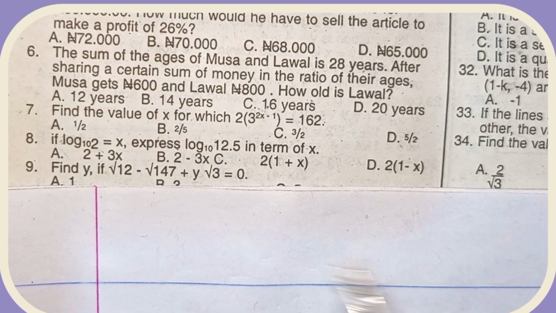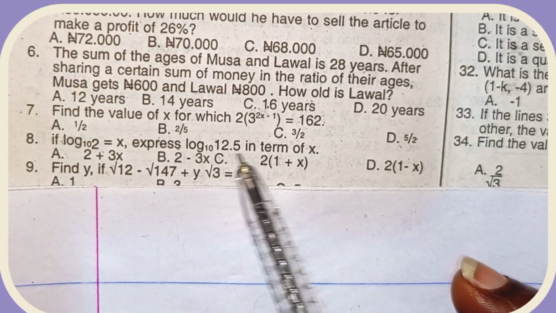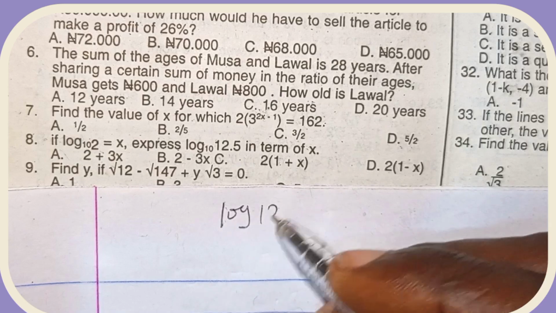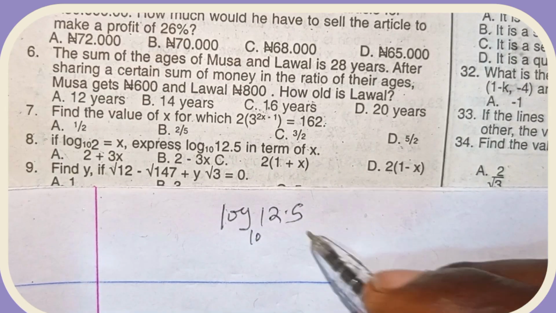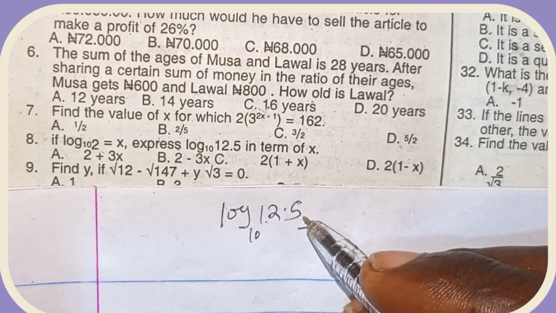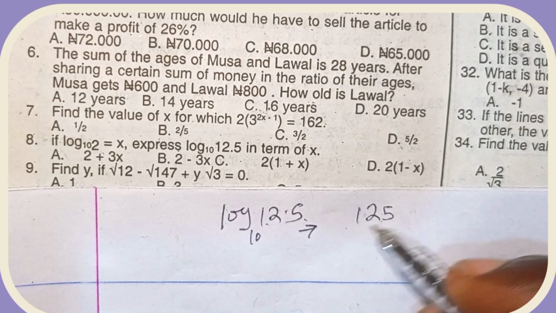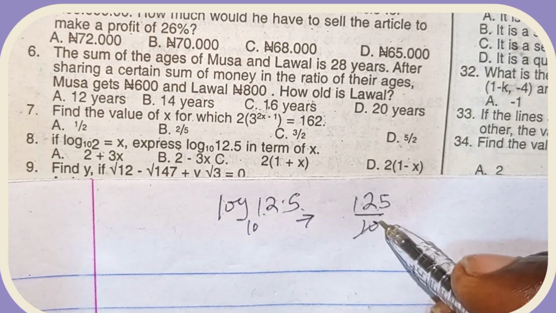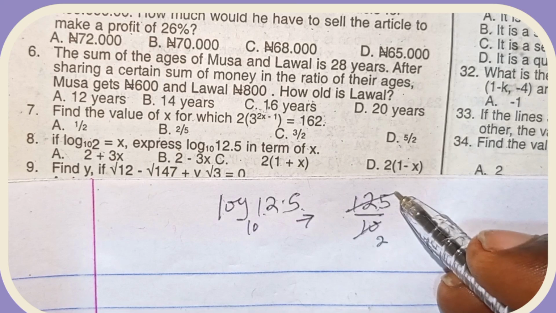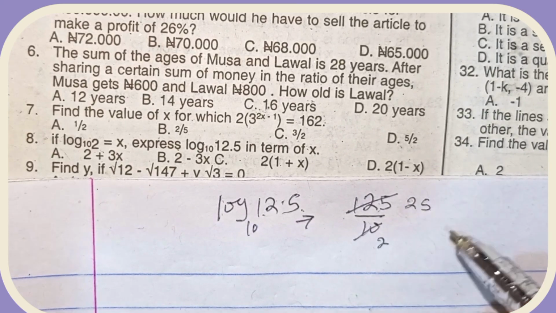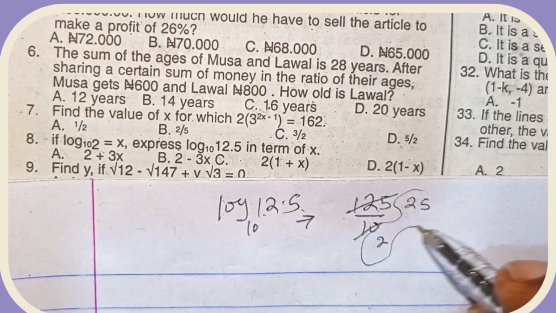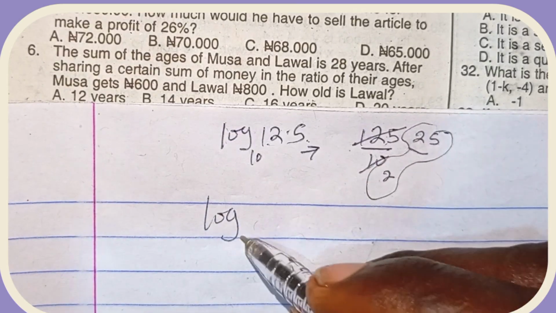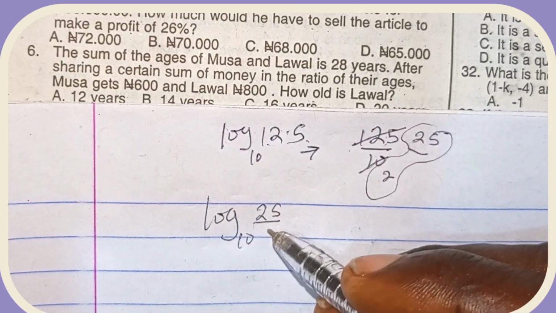The first thing to do is to break down log of 12.5 to base 10. So you just write log of 12.5 to base 10. We're going to break this down. 12.5 is the same thing as 125 divided by 10. Okay, so we cut with 5: 5 in 10 will give us 2, 5 in 125 will give us 25. So we have 25 over 2. So we can now write this as log to base 10 of 25 divided by 2.